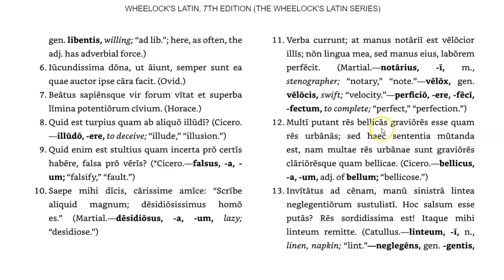Multi putant res bellicas graviores esse quam res urbanas. So many think. And many think what? Literally wars. Literally things of wars. I guess so.